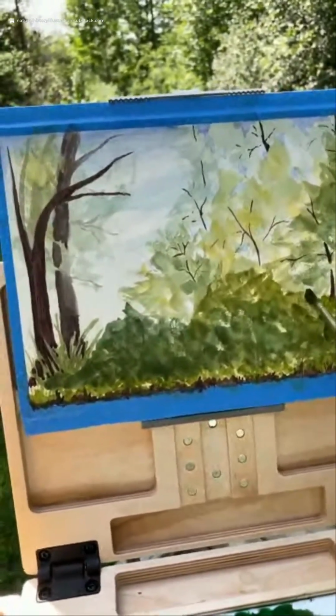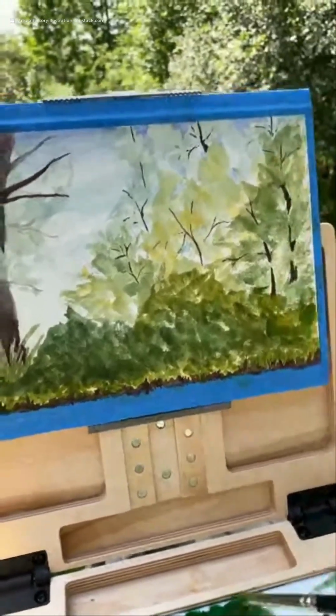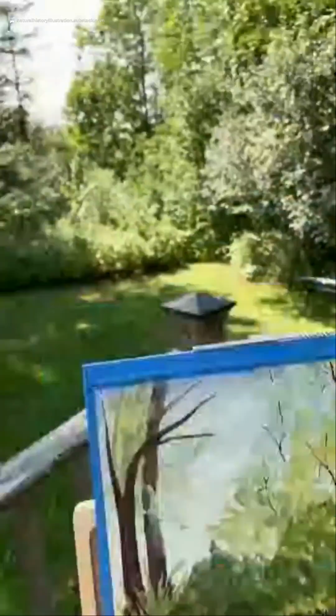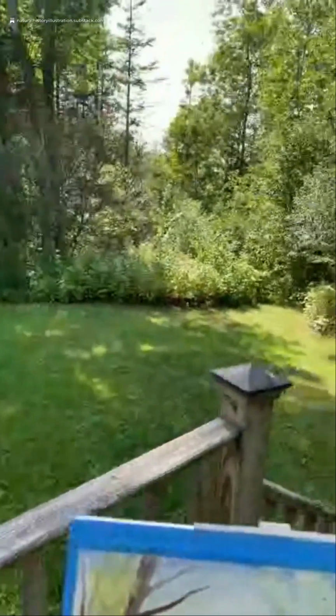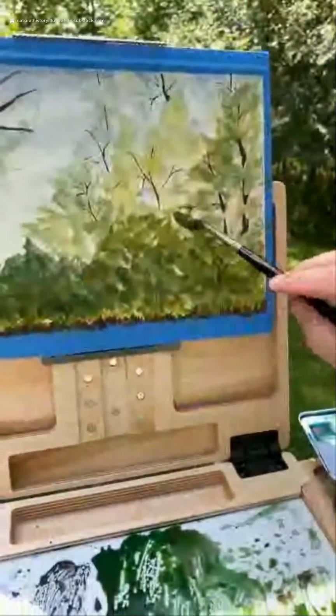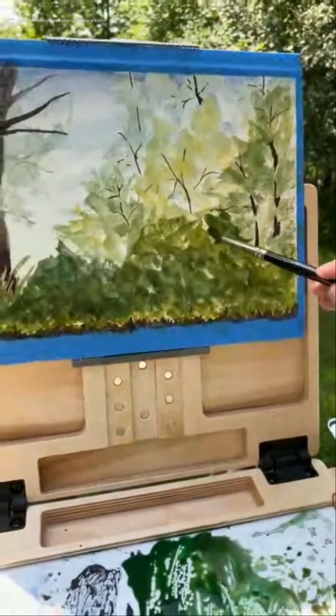And then some up in here. Because there's like that little dark piece, right? Wait, hold on, so you can see what I'm seeing. Kind of right in here. So here we go. That's a little dark piece.